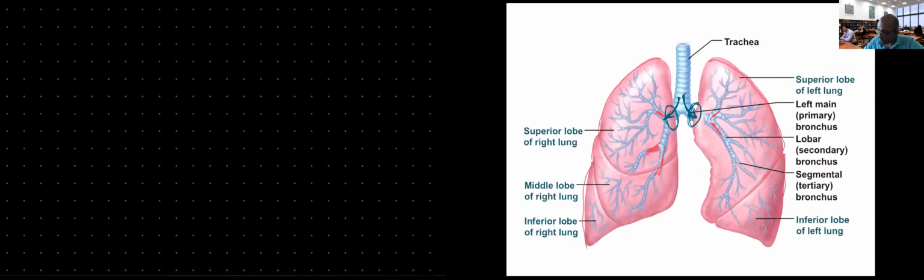Each lobar bronchus is going to split into smaller branches. Those are my segmental bronchi. Other names: primary bronchi, same as main bronchi. Lobar bronchi are also called the secondary bronchi, and the segmental bronchi are also called the tertiary bronchi.